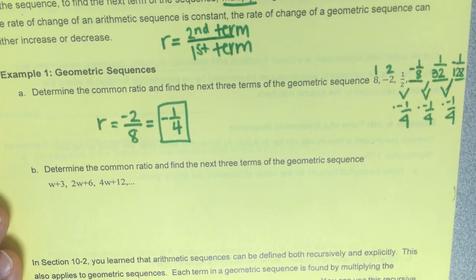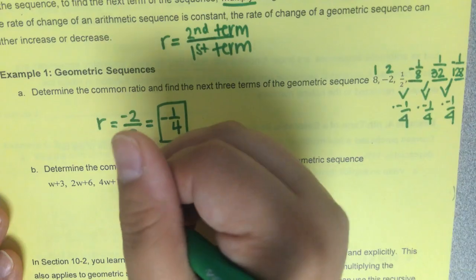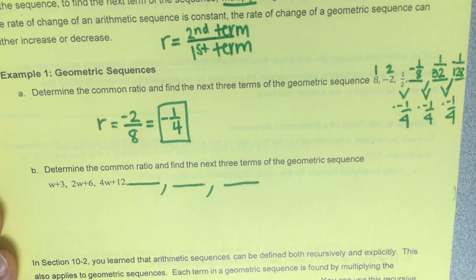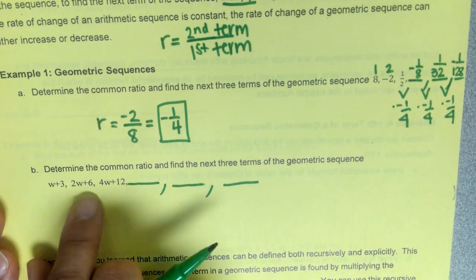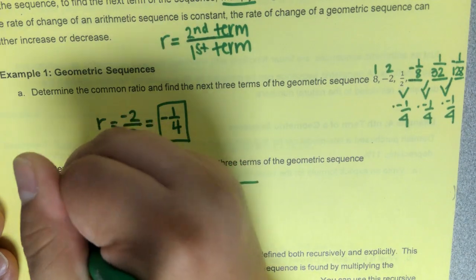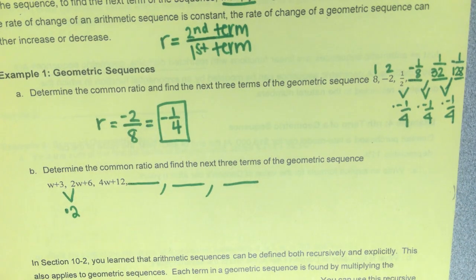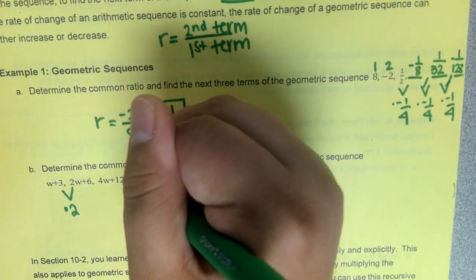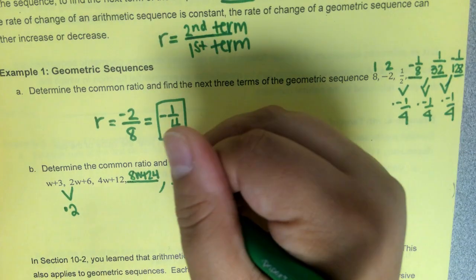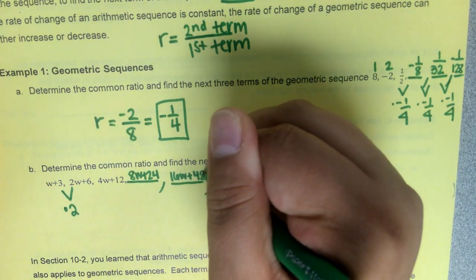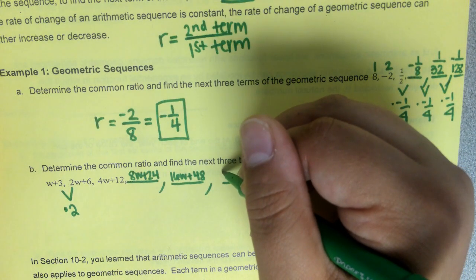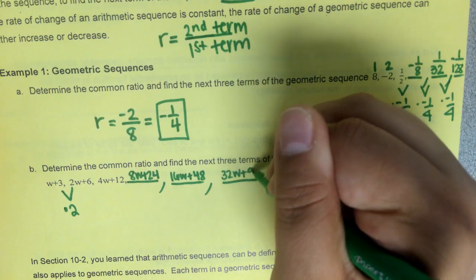Determine the common ratio and find the next 3 terms of this sequence. This one's a little bit different. We got letters in here. But what's happening from here to here? It's multiplying by 2. You could still divide your second over your first, and you would get that as well. So what's going to be my next term? 8w plus 24. And then 16w plus 48. And then perfect.